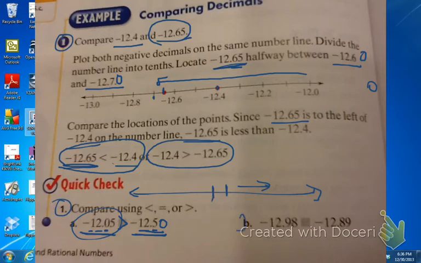Look at B. We've got negative 12.98 and negative 12.89. Again, the greater the negative, the less it's worth. So looking at that, which one has a bigger number next to that negative? Again, looking left to right, here we have 1 and then 2. And then we get to the tenths place again, where there's a different number, and this one is a 9, where this is an 8. So this may be a larger number, but it's actually less than because it's a negative.